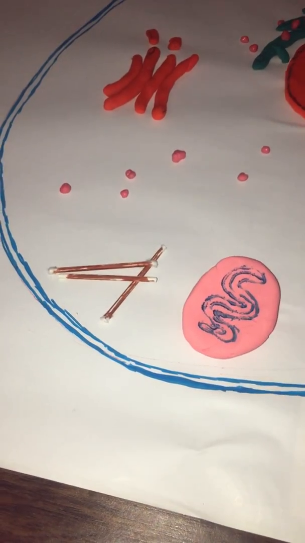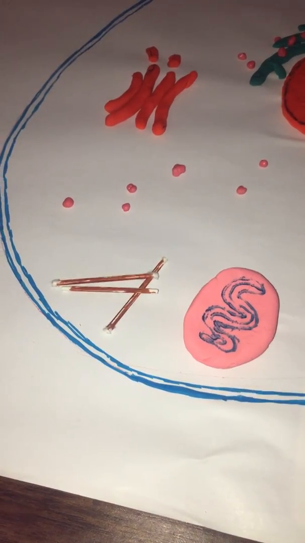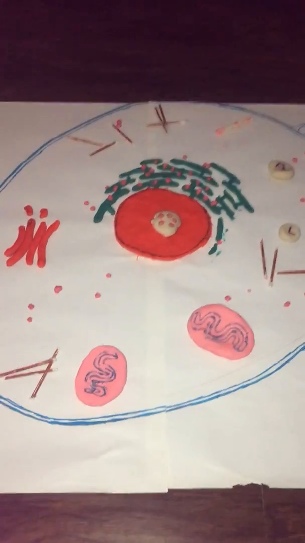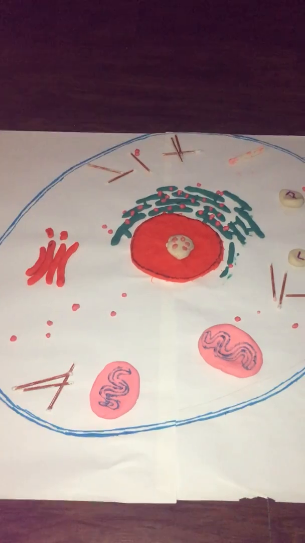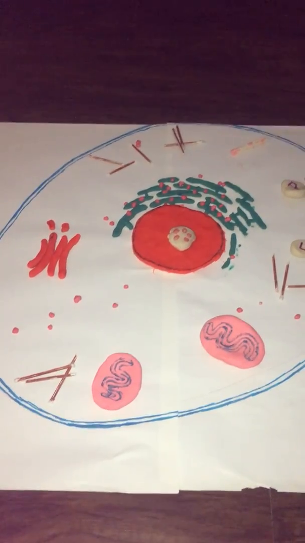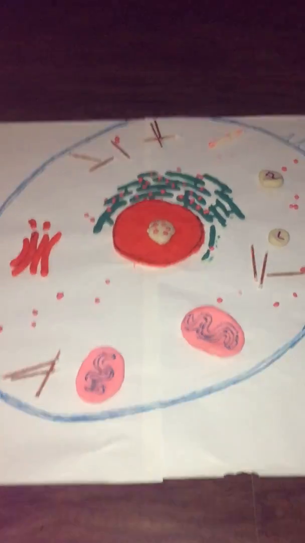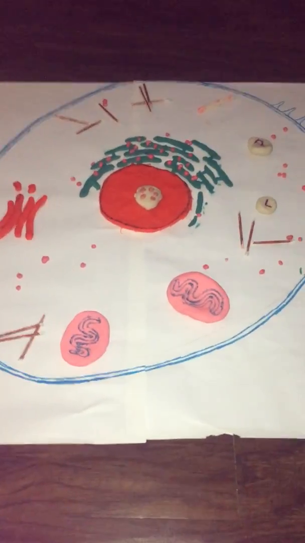The cytoskeleton here is represented by these brown Q-tips. They are proteins for structural support, and the cytoplasm is all the content inside of the cell, so including all these organelles, and the cytosol, which is fluid inside of the cell. Typically it's water, so we'll just have to pretend that there's water all inside of the cell where all the organelles are floating in.